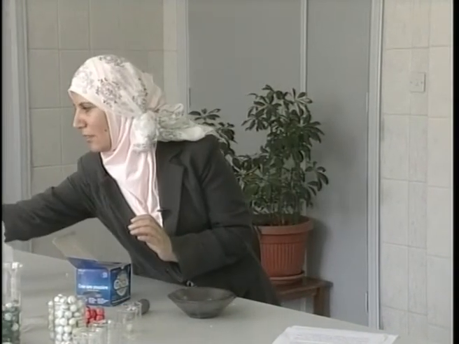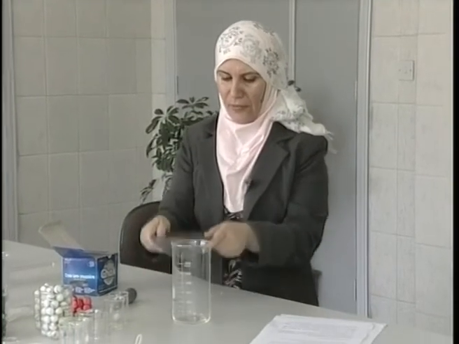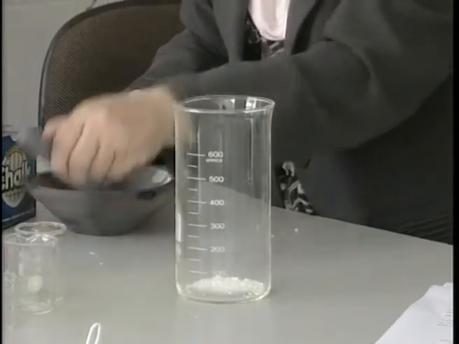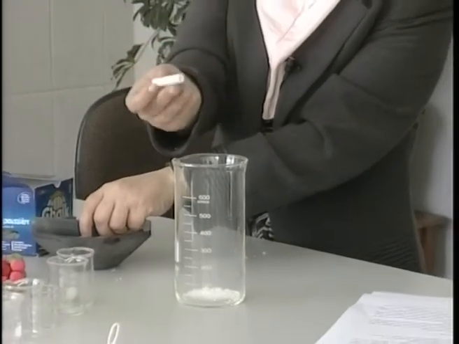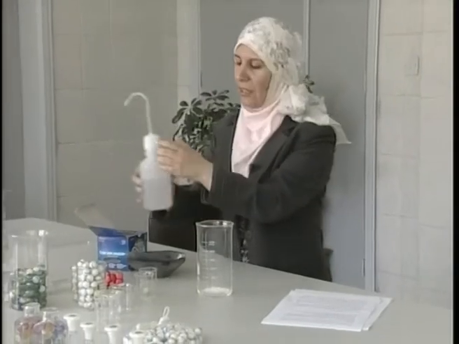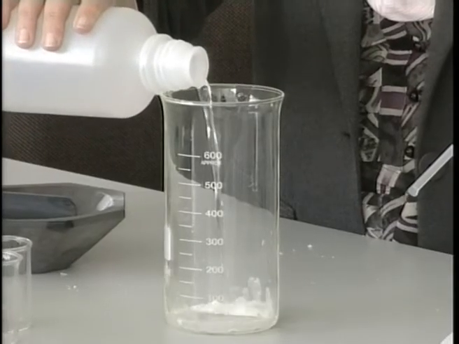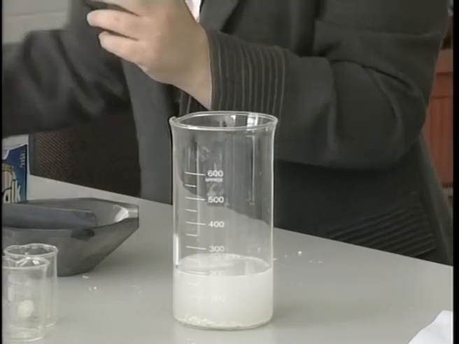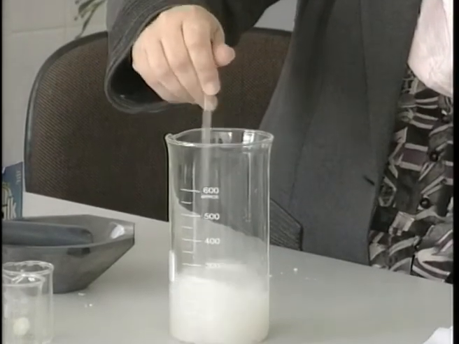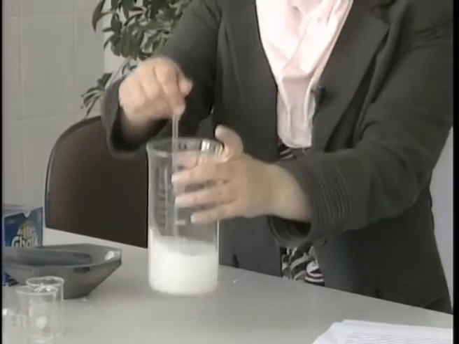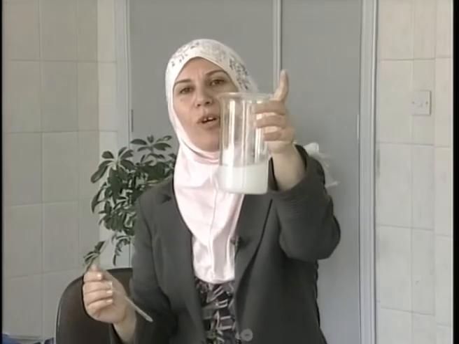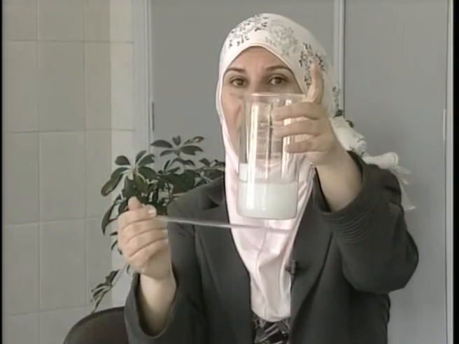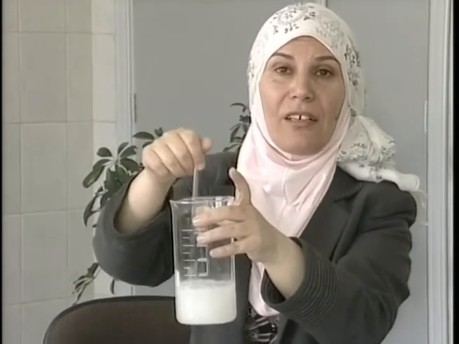Let's see what will happen if we add them in water. We put them in another beaker. It is the same material but composed of smaller particles than the chalk used earlier. I will add some water. And as you see, chalk is still not soluble in water. We stir the mixture, although it is still not soluble and forms a suspension that is more homogeneous now. But it is still not soluble.